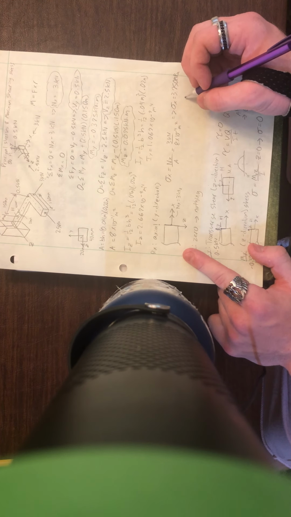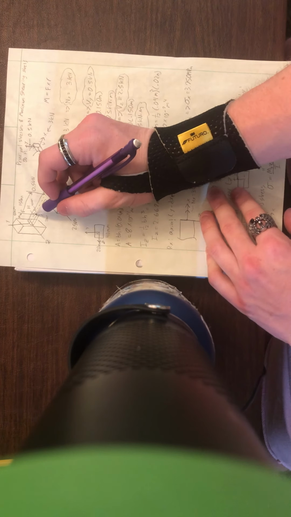Just the way the force is coming off, it's pushing out. It's going to cause a compressive force because they're both pushing each other. So this is C for compression, or actually, I'll just make this a negative to keep it easy because we're going to have to add the two sigma x's together.